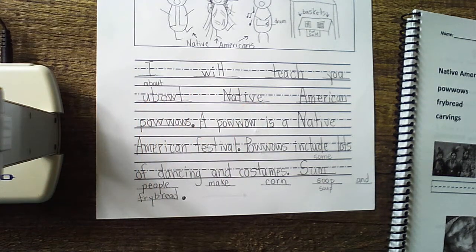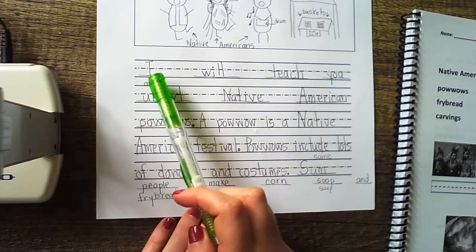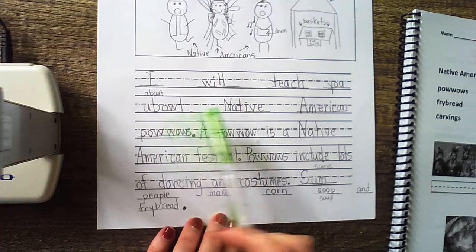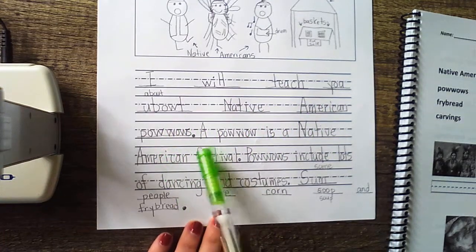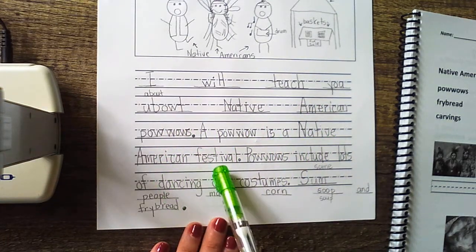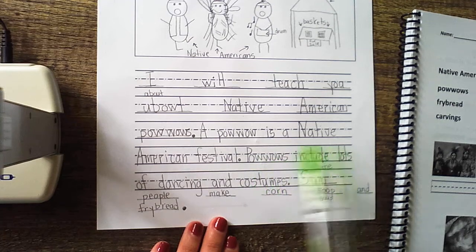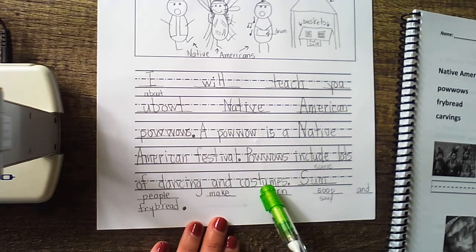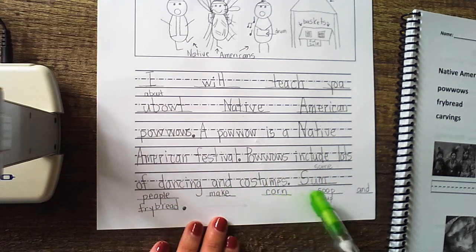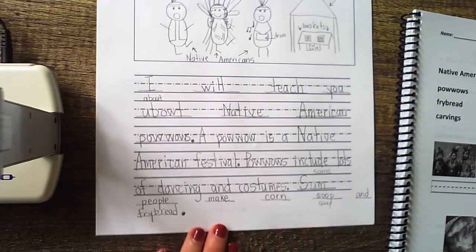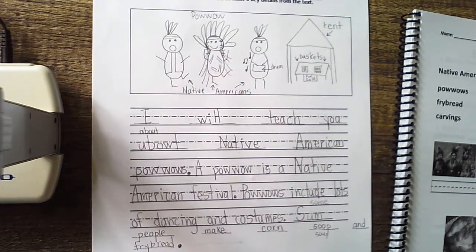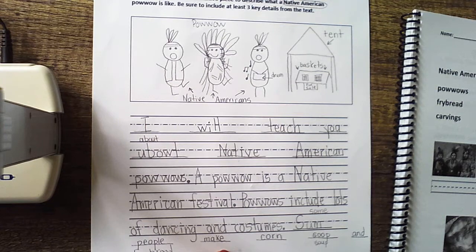Let's reread our paragraph so far to see if we have taught our reader about what Native American powwows are like. I will teach you about Native American powwows. A powwow is a Native American festival. Powwows include lots of dancing and costumes. Some people make corn soup and fry bread. So now I've taught my reader 3 new things about powwows, and they all match what's going on in my teaching picture.